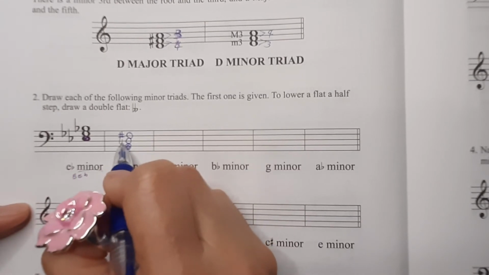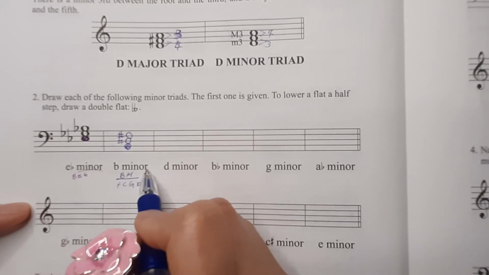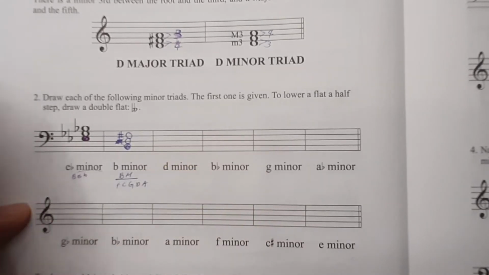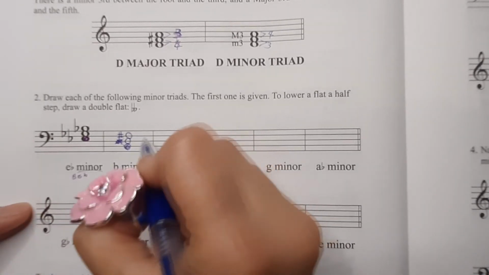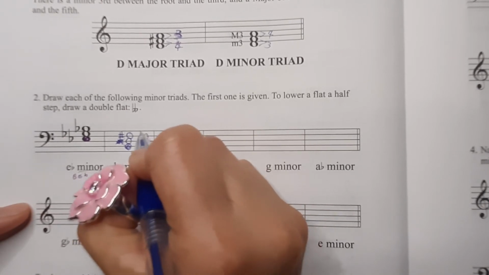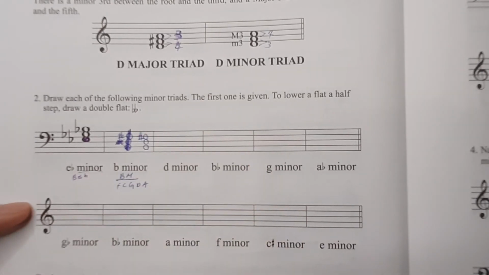Yeah, like this. But you don't want the B major triad. You want B minor triad. So you got to cancel it. So it's going to be natural. So when you draw this again, it's going to be B, D natural, and F sharp. Get that? Okay, and you want to erase this.